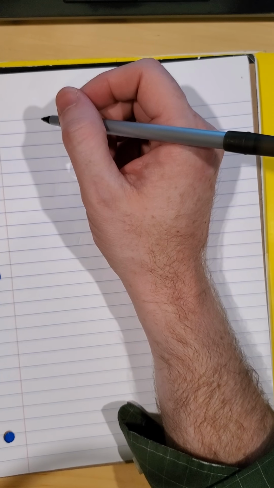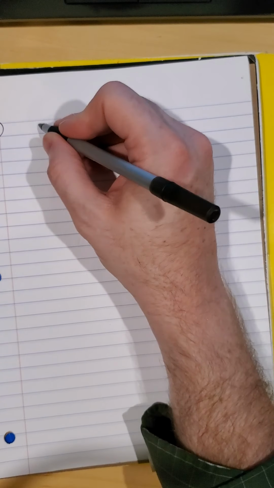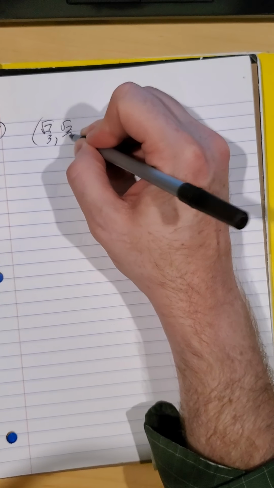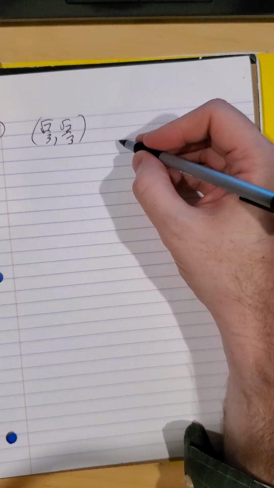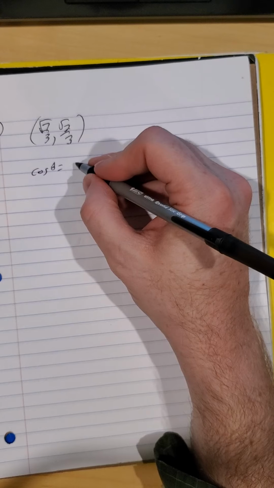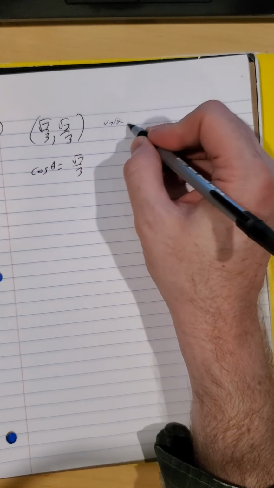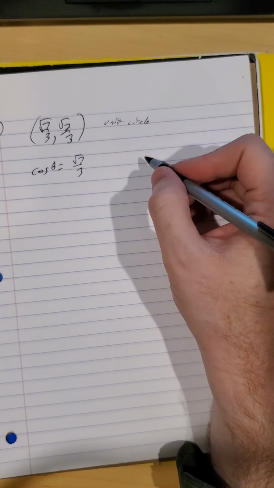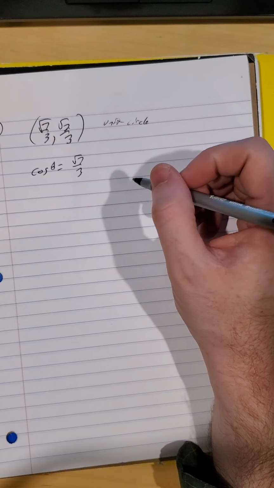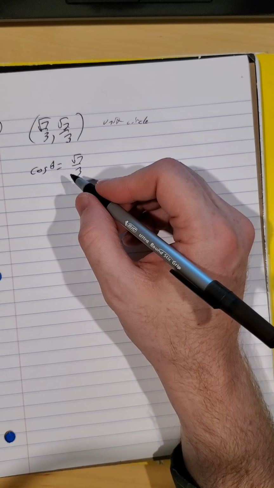Problem 6, the exact values of the 6 trig functions given our point on the unit circle. So our point given was root 7 over 3 with root 2 over 3. So cosine of theta would be our root 7 over 3. We're told that this is on the unit circle, so the radius is 1. You can confirm that by just doing x squared plus y squared. You can confirm that does indeed give you a 1. 7/9 plus 2/9 is 9/9.